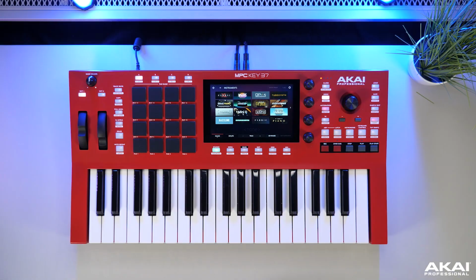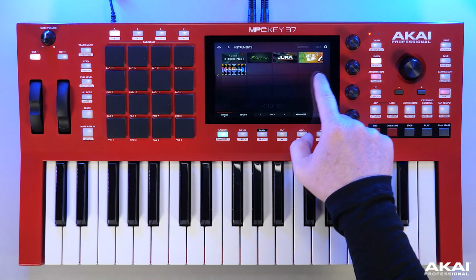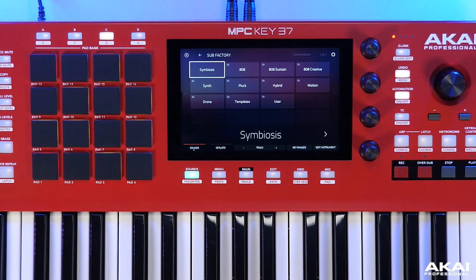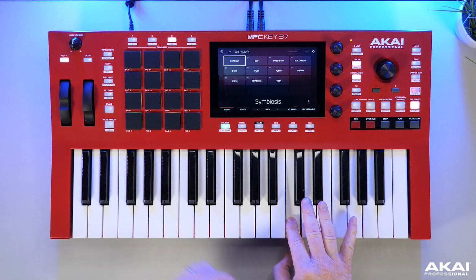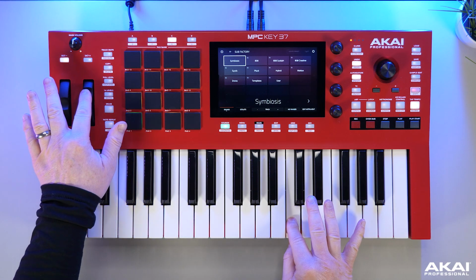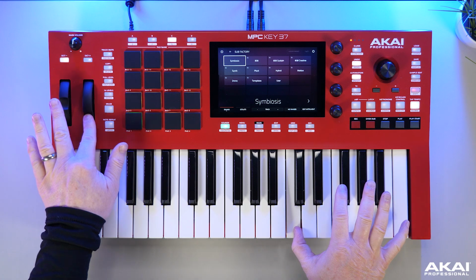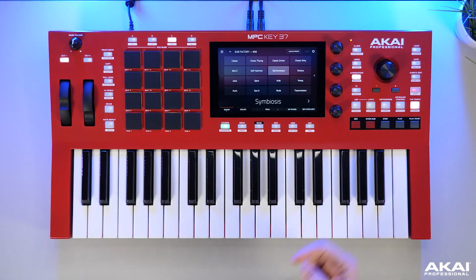Now, to load up Subfactory, we want to head over to our Sounds button, and here we can go to our browser and we can select the Subfactory plugin. Now we'll see all of the different preset categories that are available that we can play some of the sounds. So we can dive straight into some of our 808 classics.